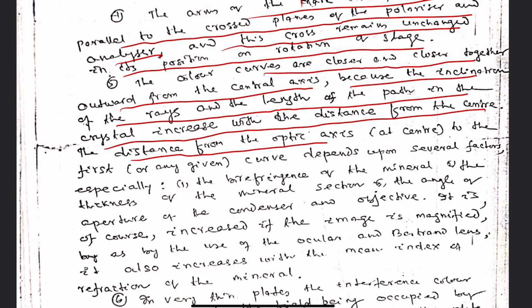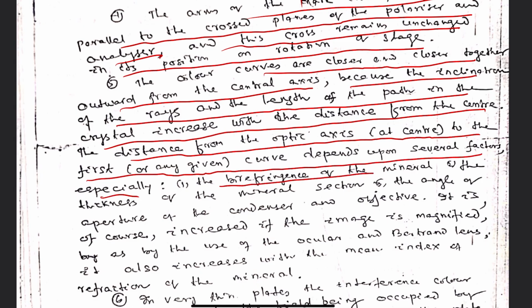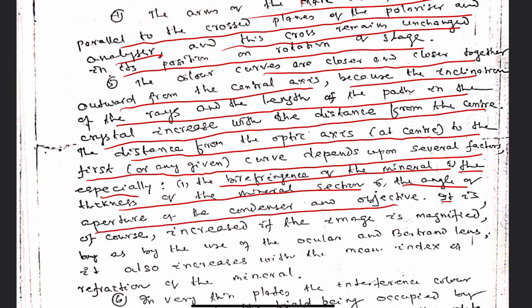The distance from the optic axis, that is at the center, to the first or any given curve depends upon several factors, especially the birefringence of the mineral, the thickness of the mineral section, the angle of the aperture of the condenser and the objective.